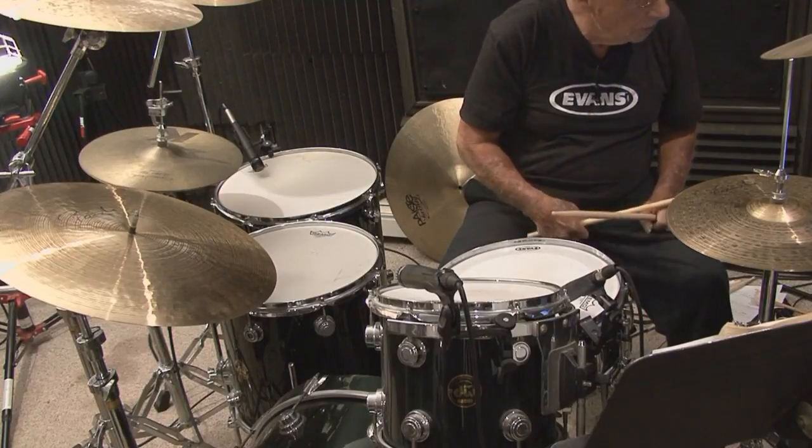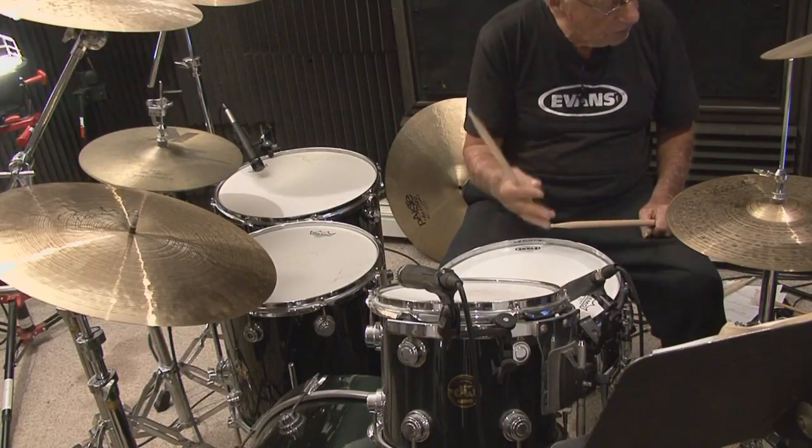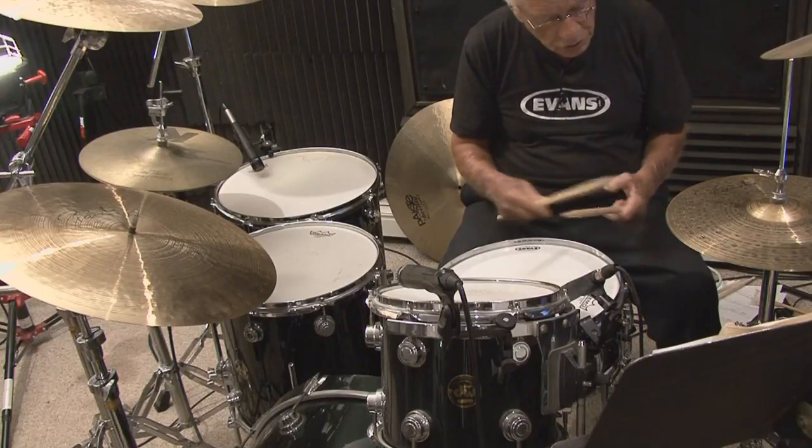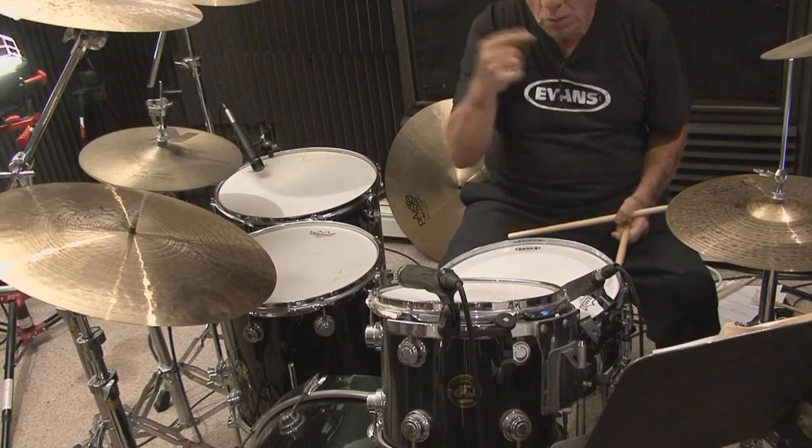I'm going to move it around the drum set. I'm working on the 30 seconds for the PDFs. I just want to do this really slow. I'm going to do one more line.